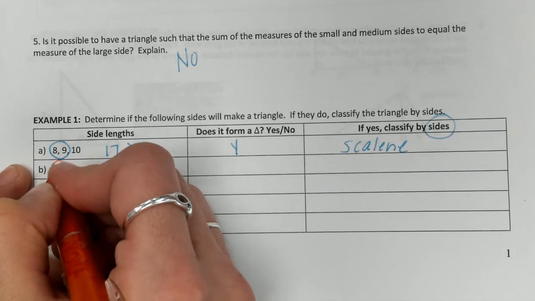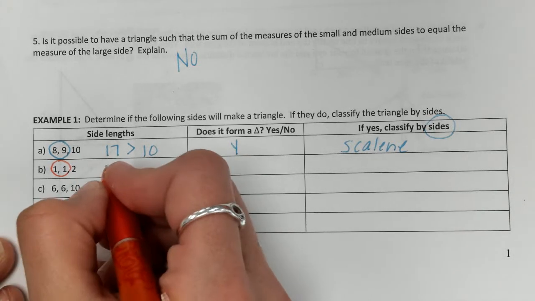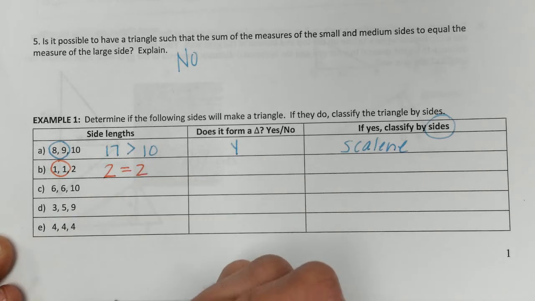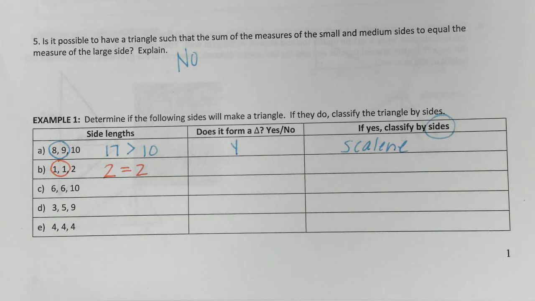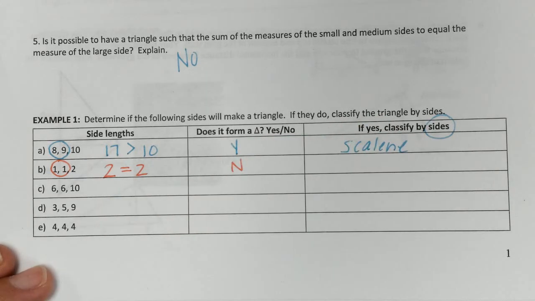On B, take our 2 smallest numbers, in this case it's the same number, add them together, we get 2. Compare it to that larger side, we find that it's equal. Well, according to number 3 up top and number 5, we realize that if they're equal, no, we do not have a triangle. We don't have a triangle, we can't classify it. How do we classify a triangle if it's not even there?